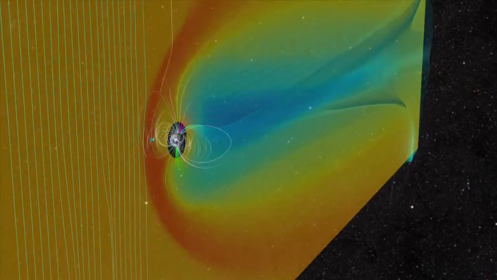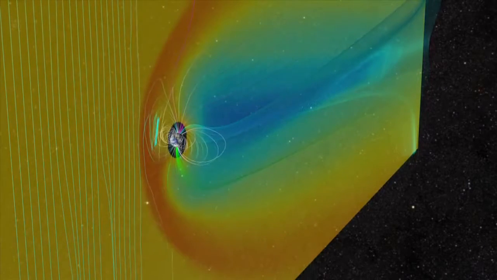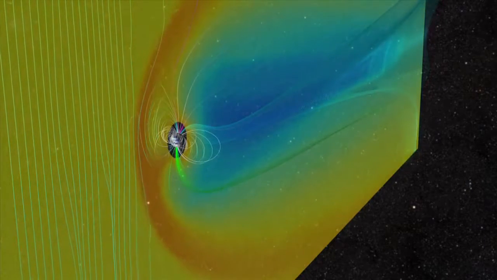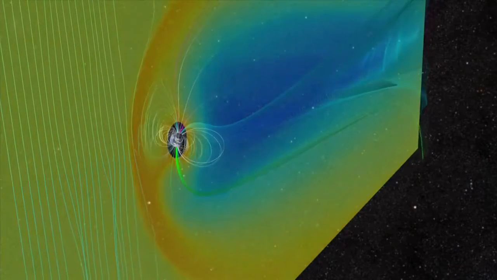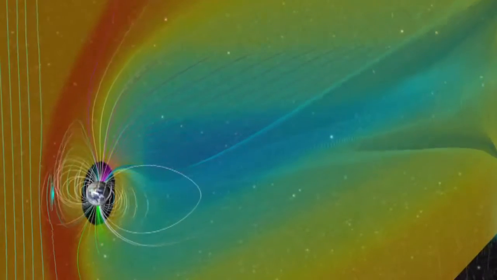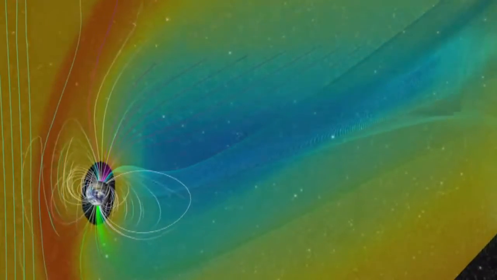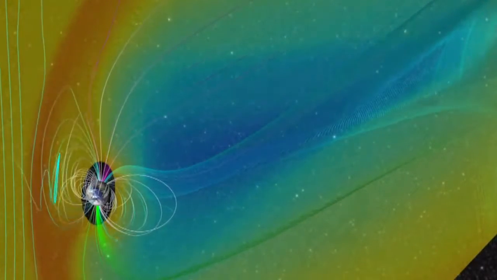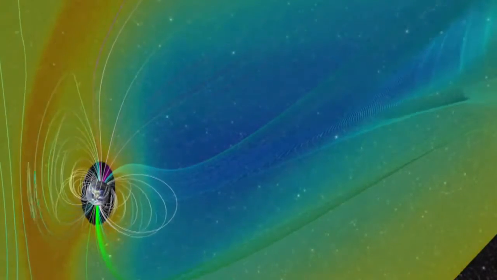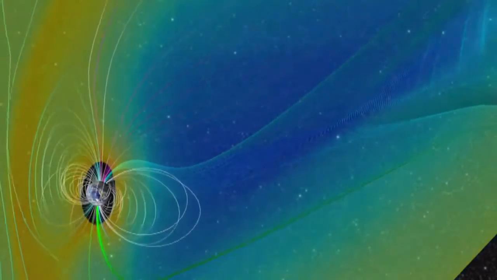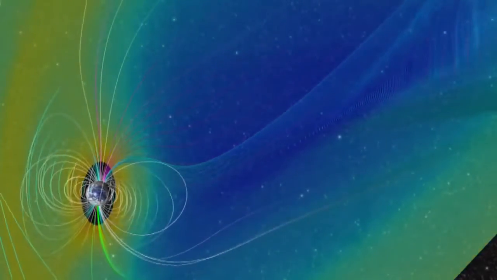The red illustrates the higher density plasma which forms the magnetopause, the boundary between the magnetic influence of the Sun and the Earth. The wind also forms a lower density magnetotail behind the Earth, represented by blue in this computer model. This process is happening all the time as the solar wind is constantly flowing by the Earth.